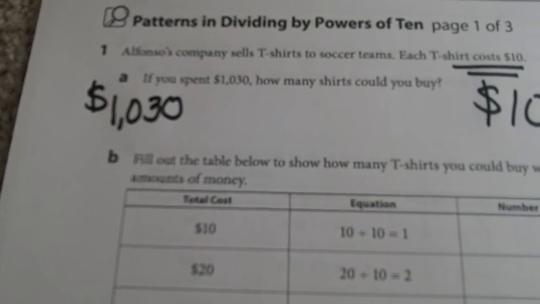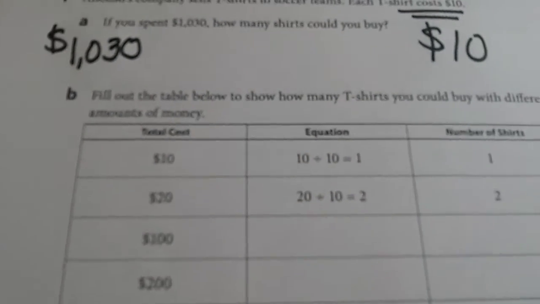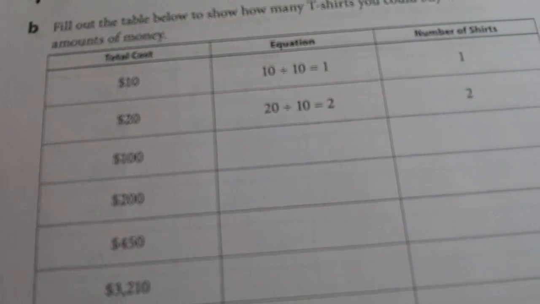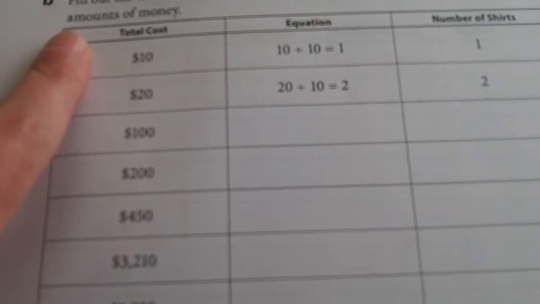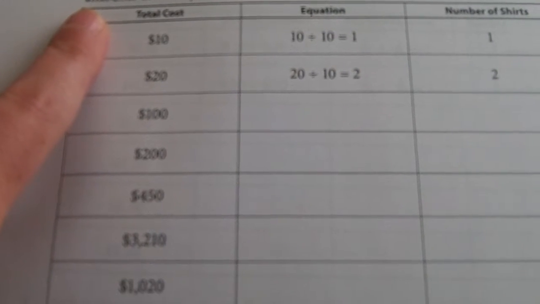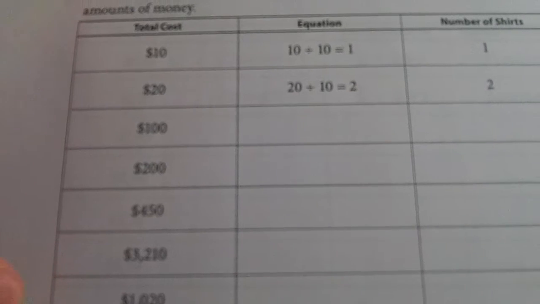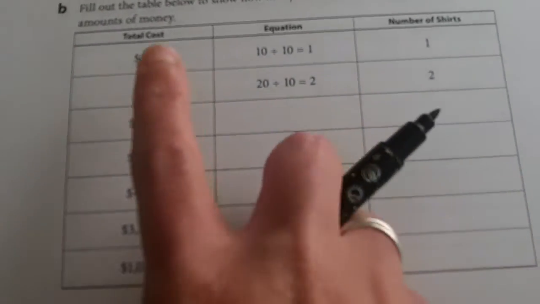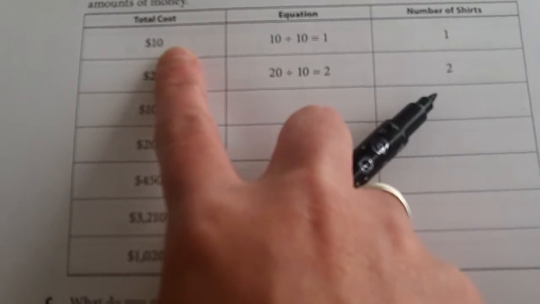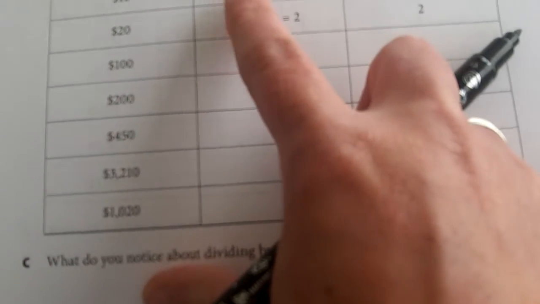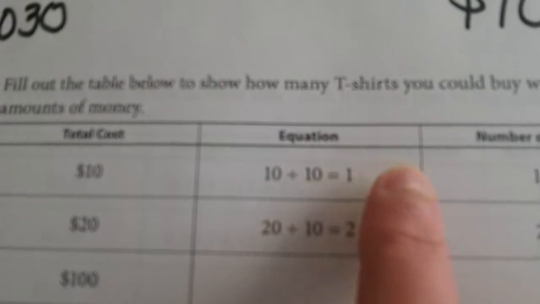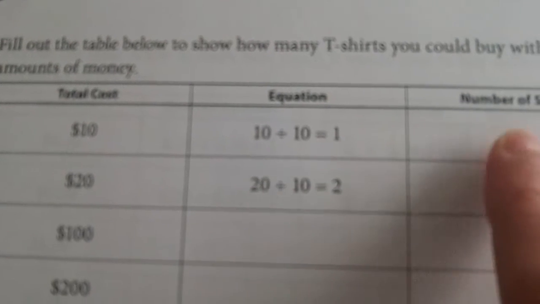So before we do that, we're going to figure out kind of where we would be at in our table in a sense. So we're going to fill out our table looking at patterns and trends, and then you can go back and fill out that. So if I have a total cost of $10 for my t-shirt, my equation would be 10 divided by 10 to give me an answer of 1 or 1 shirt.